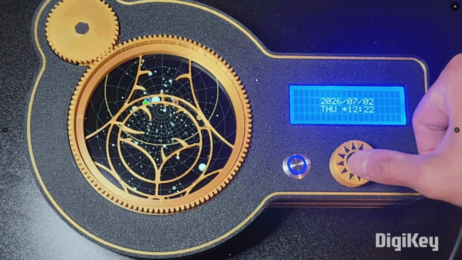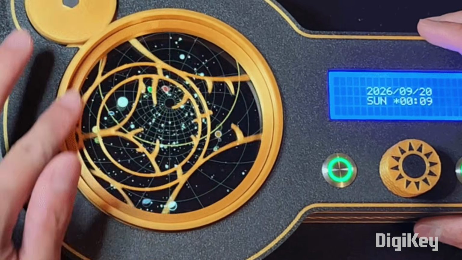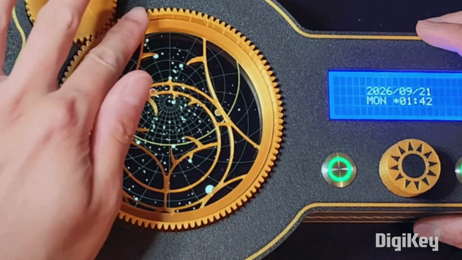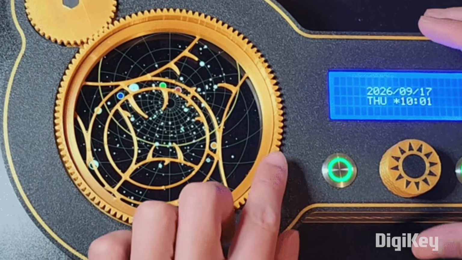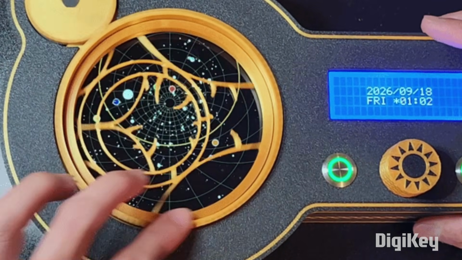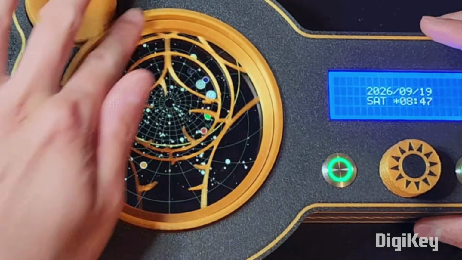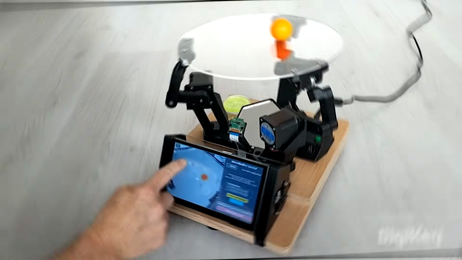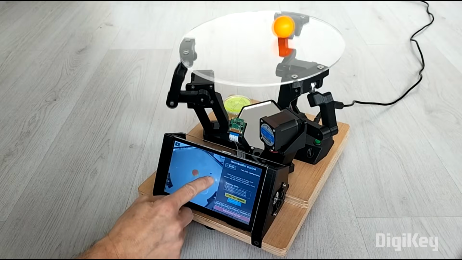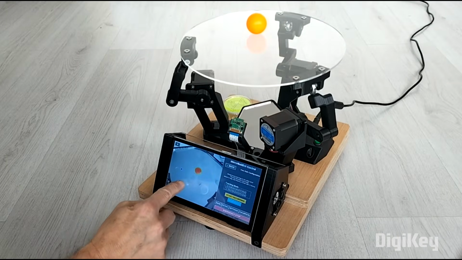But of course, the coolest way to use this thing is to spin the gear positioned over the screen and scrub your way back and forth like some kind of intergalactic time pirate. How cool is that? I was also blown away by this MirrorBallBot project by AndreaFavero.